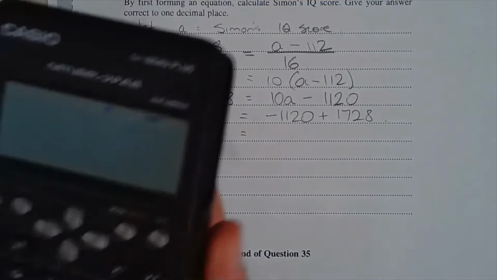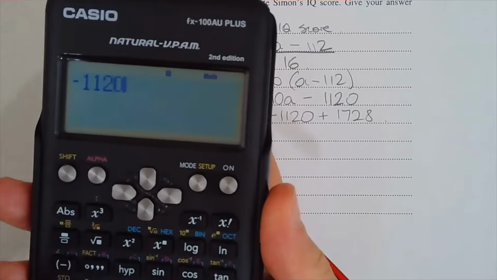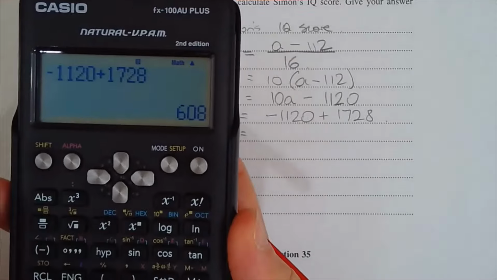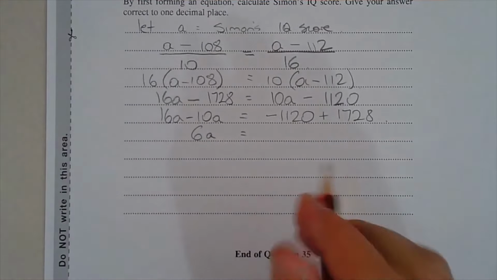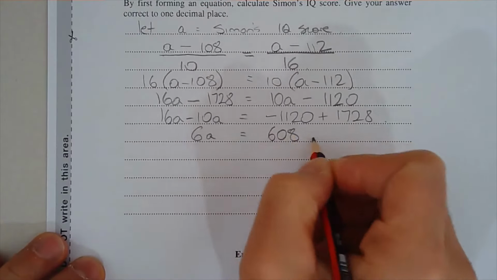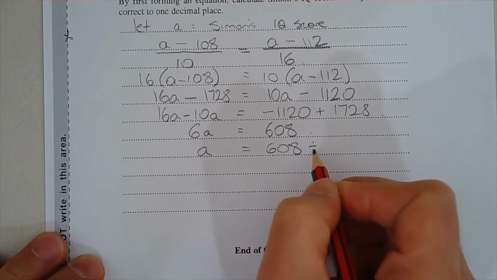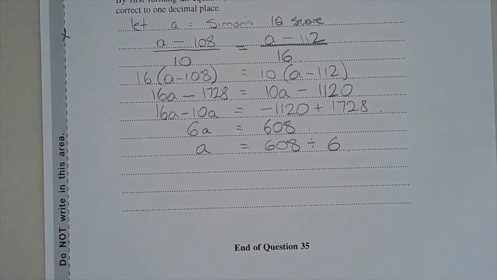And negative 1120 plus 1728, that's equal to 608. Now A is equal to 608 divided by 6.